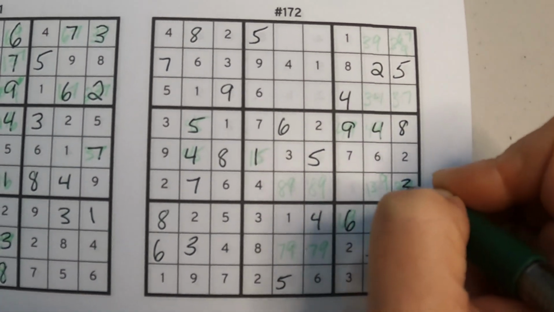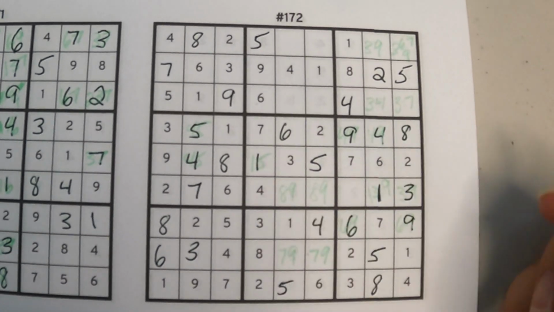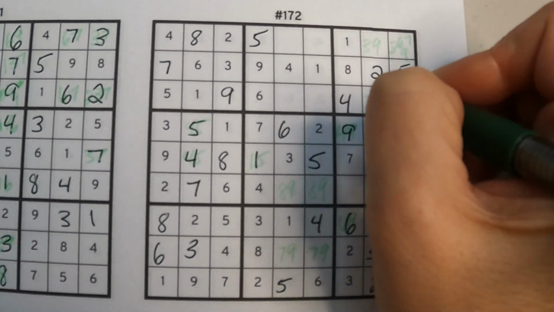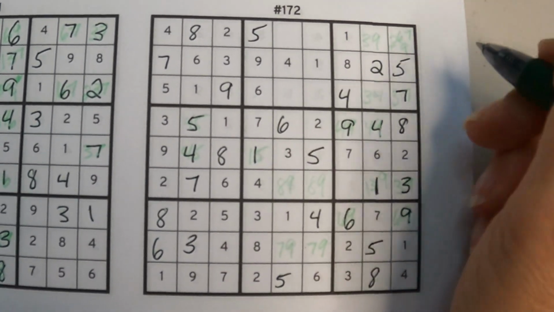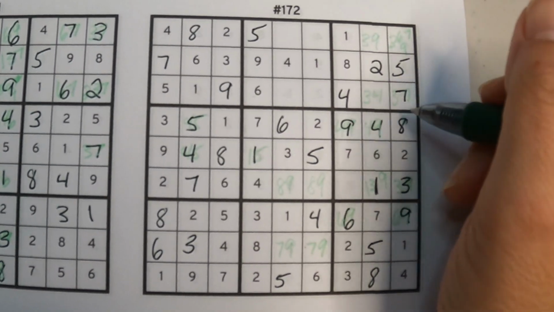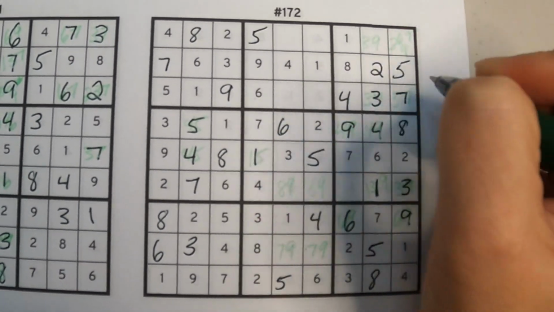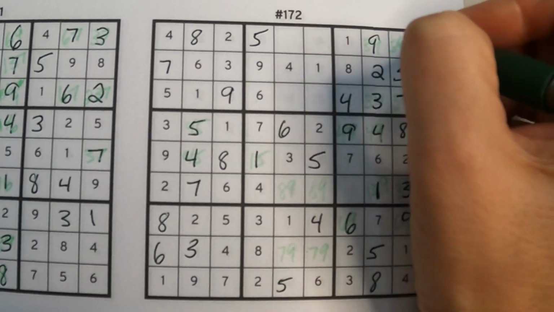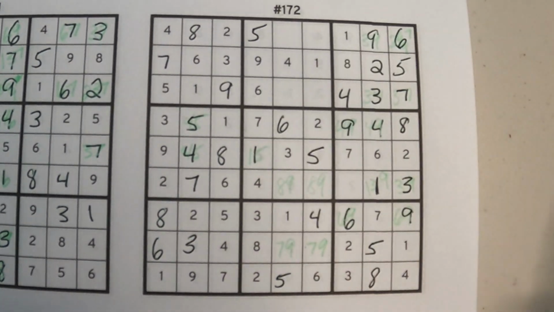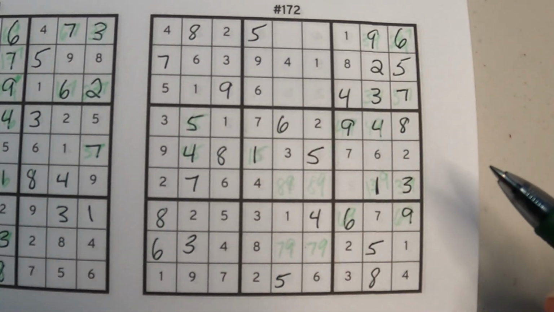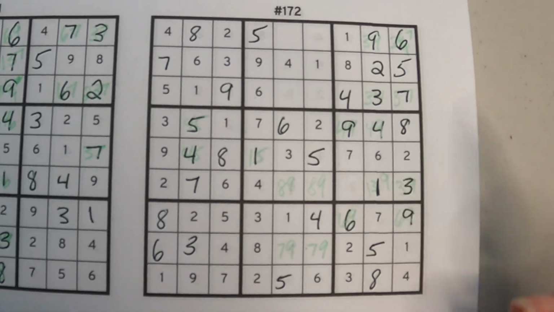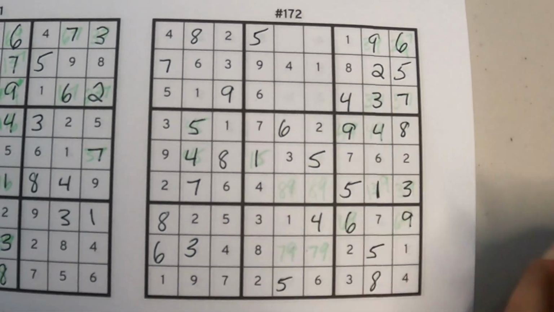This 9 makes this our 3. This our 1. This 3 makes this our 7. This 4 makes this our 3, 9, 6. All right, so then to finish out this box, we need a 5.